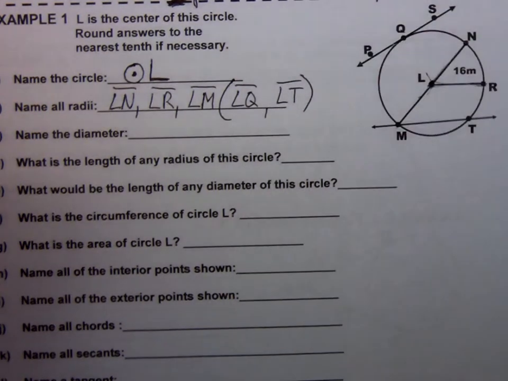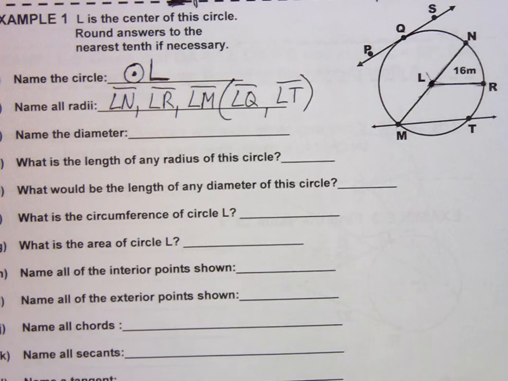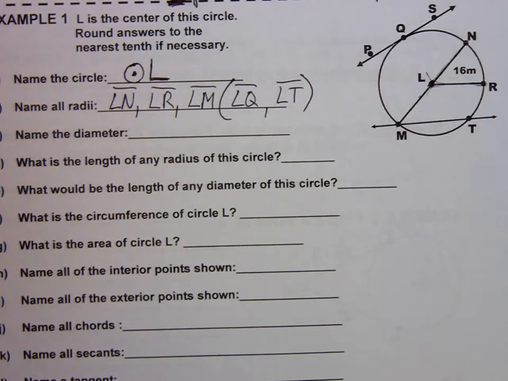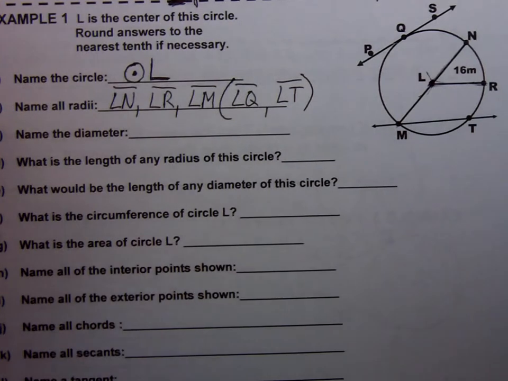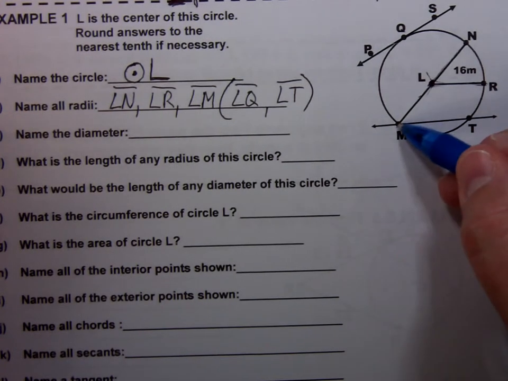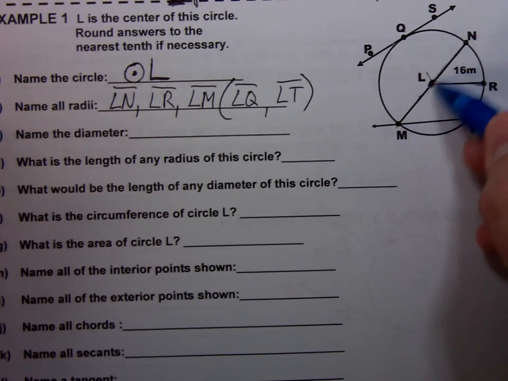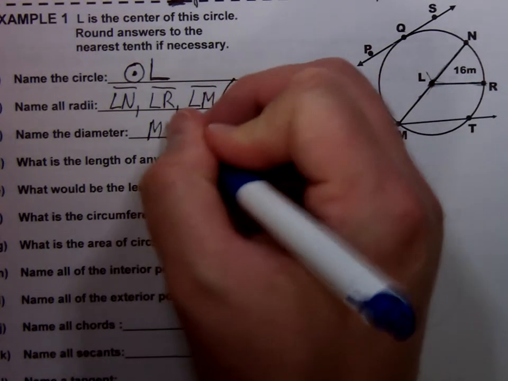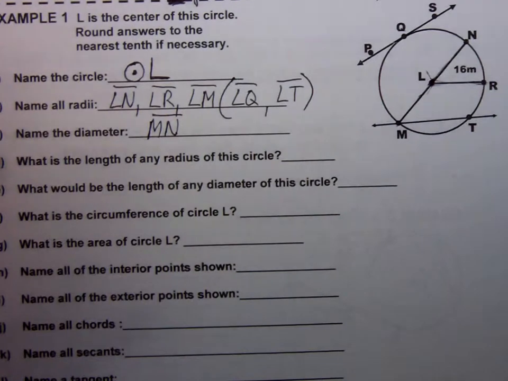So the ones inside the parentheses are not shown, but they are radii that would need to be named based on those directions. Alright, name the diameter. Well, the diameter goes from one end of the circle all the way to the other end, going through the center point. So line segment MN is a diameter.